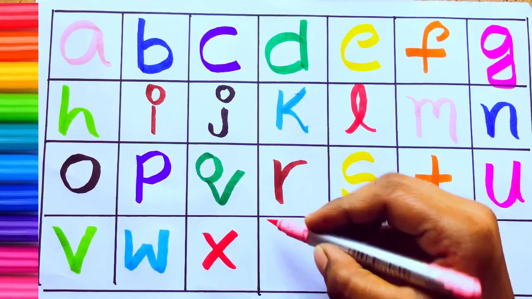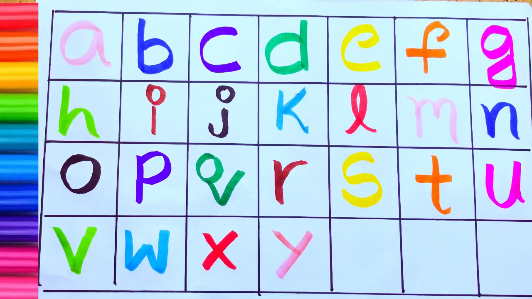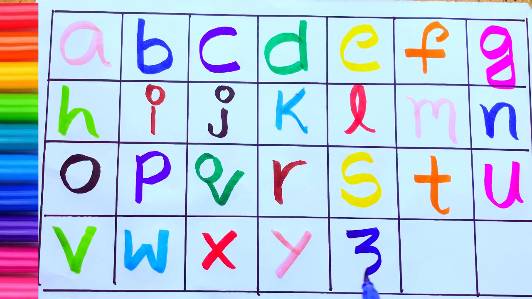Light pink color, Y for yellow paint. Blue color, Z for zebra.